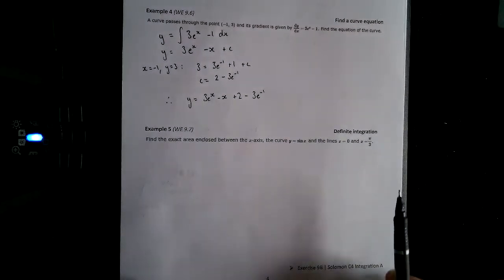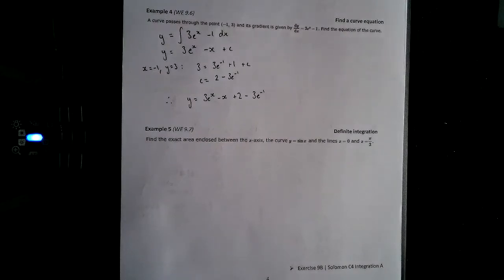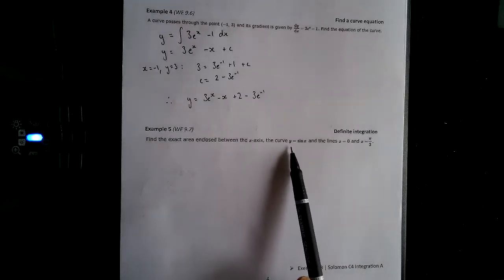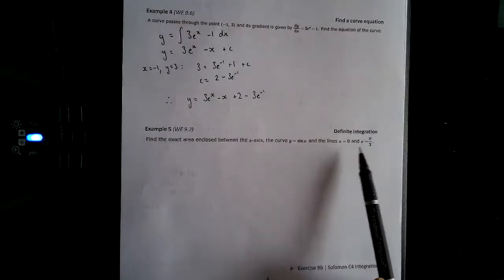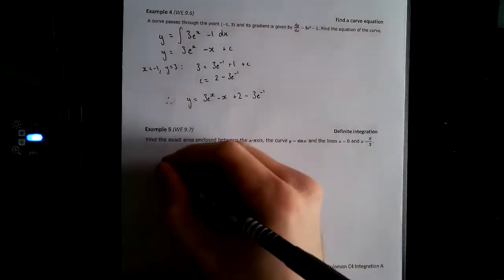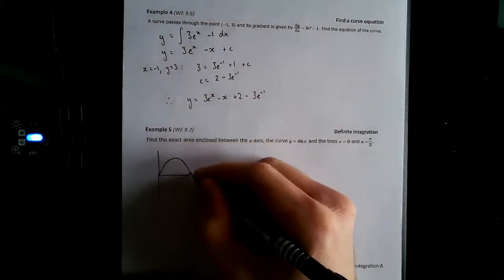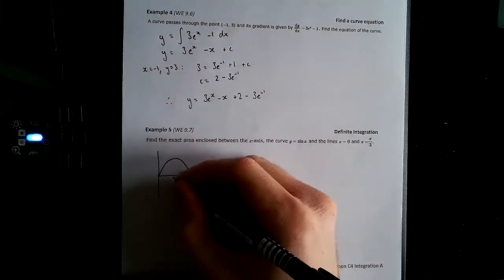Okay, and the last bit, again, if you want to pause it so you can write it out. So we're finding the area between the curve y equals sine x and the lines x equals 0 and x equals pi over 3. So if we just think about what sine x looks like, pi over 3 is somewhere about here.